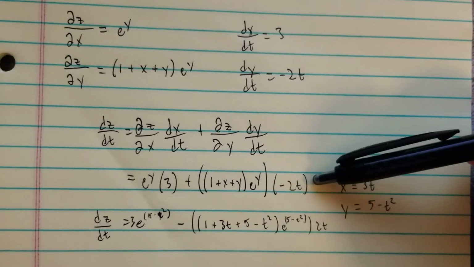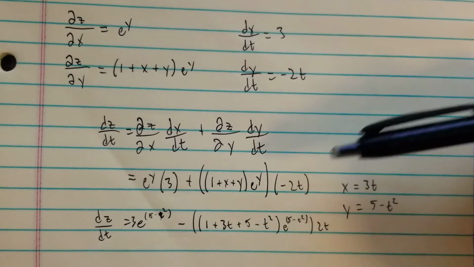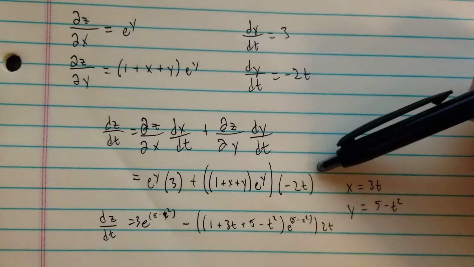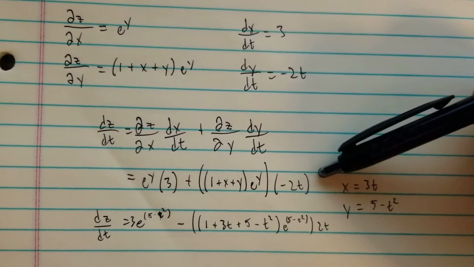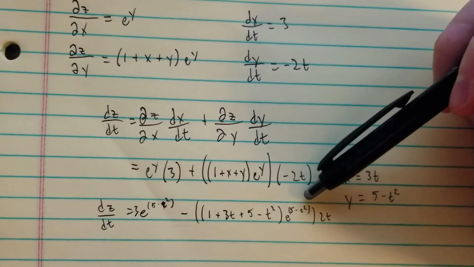Once we get this equation, once we simplify this down as much as possible, we can then plug in our x and y values to get the whole equation in terms of t, which brings us down to our last step of plugging them in and simplifying the equation.